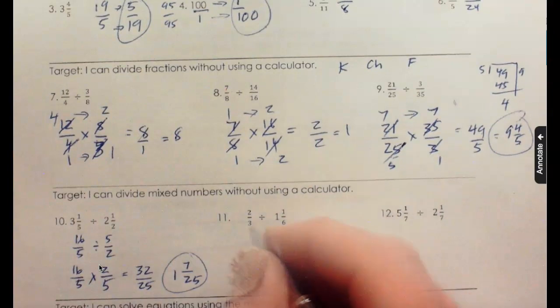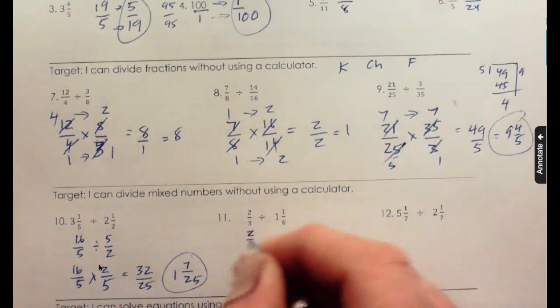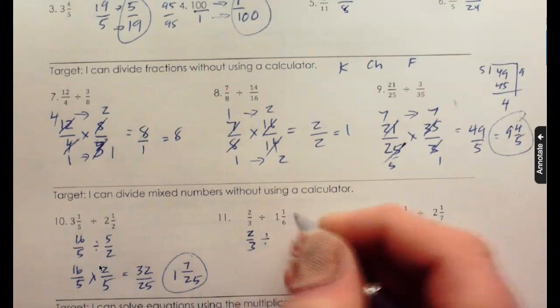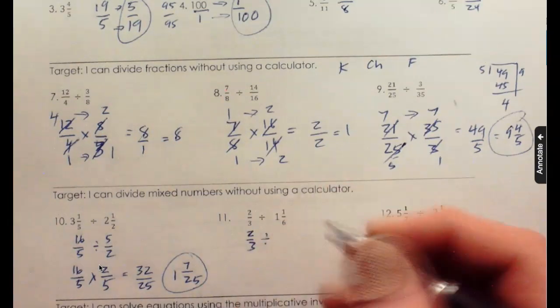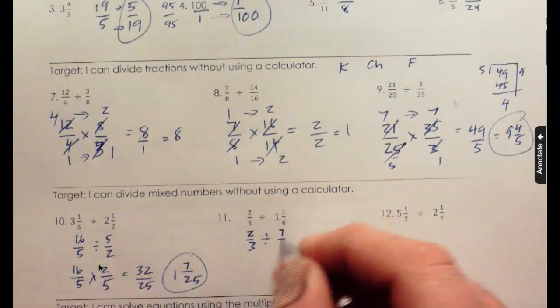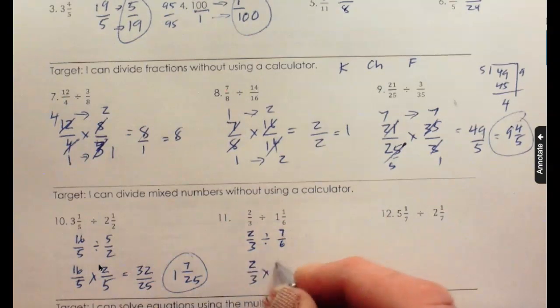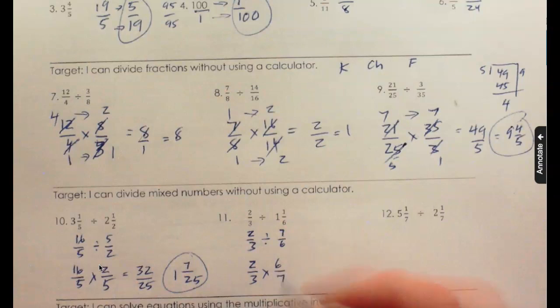All right, same thing here. This one's already a fraction, so we're just going to leave that, 2/3. Leave that division because we still have to make this into an improper fraction. This is where kids get in trouble. So 1 times 6 is 6 plus 1. This is 7/6. So we'll keep it. Now we'll change it, and now we'll flip it. 6 comes up at the top, and the 7 goes in the bottom.